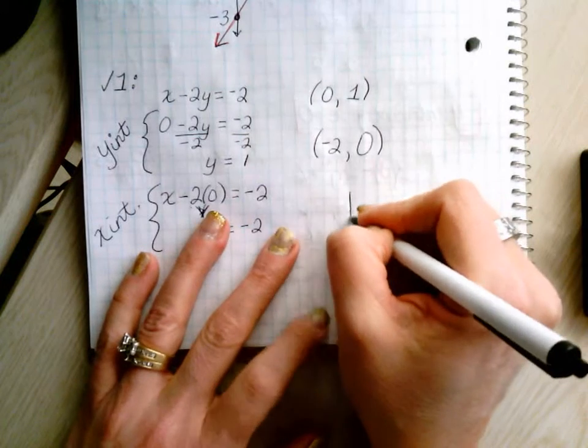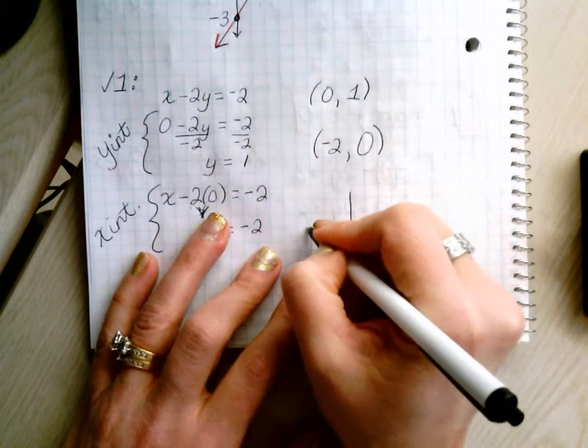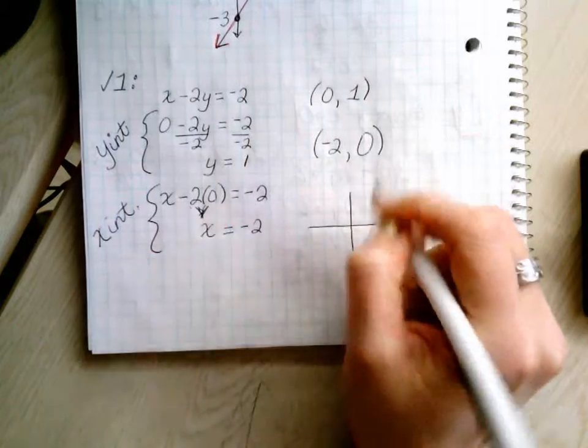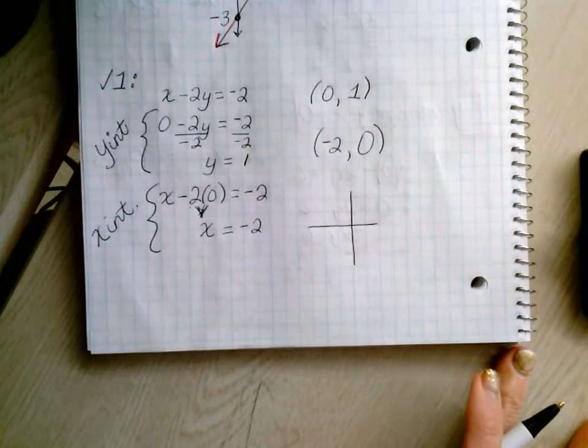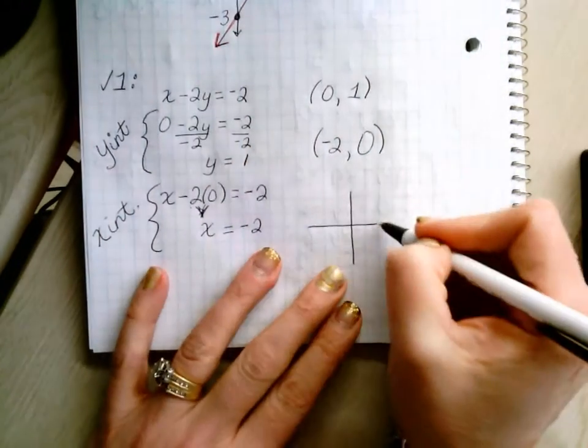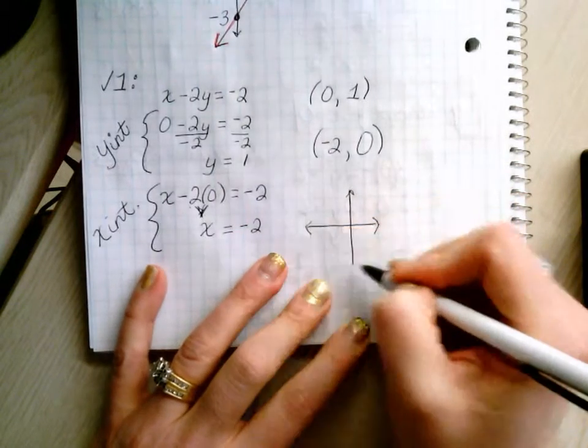So I need the left side of my graph. Yes? Oh, my word. Flying all over the place. All right. Thank you, ma'am.